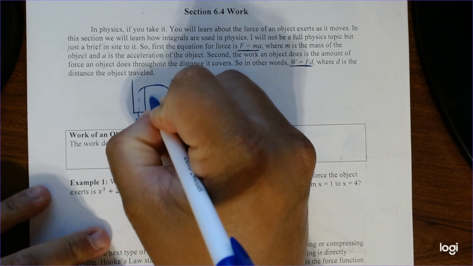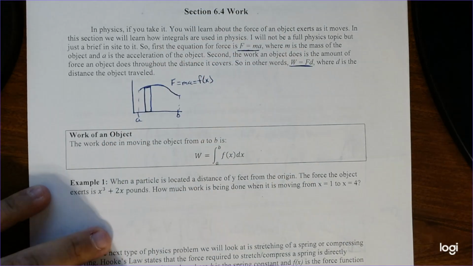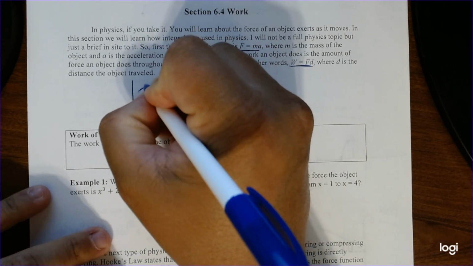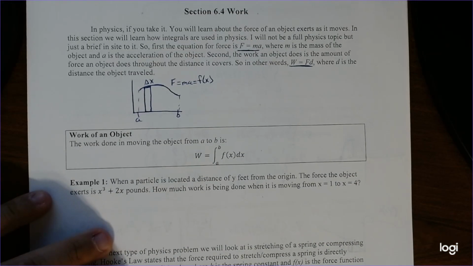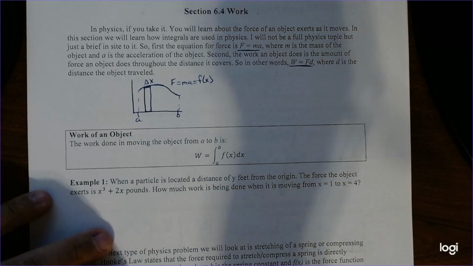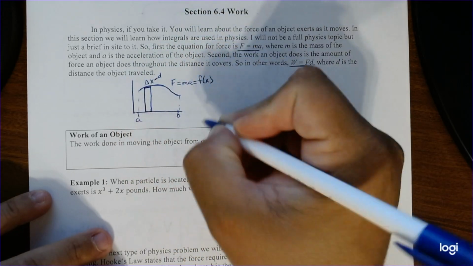So again, just like everything else, we want to find the work. Well, that's kind of finding the area underneath the curve. Again, using rectangles, we have the delta x, the change of x from one value to the other. That represents the distance from here to here throughout this entire curve.